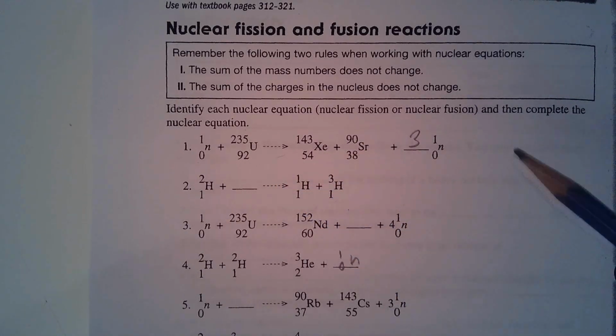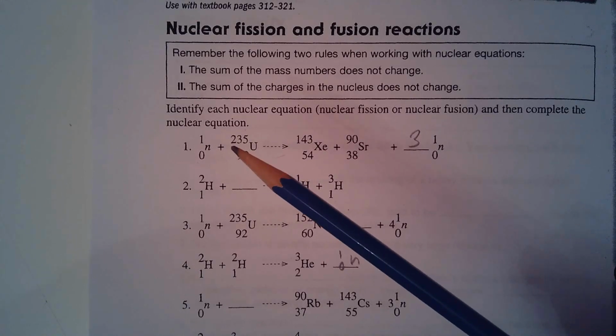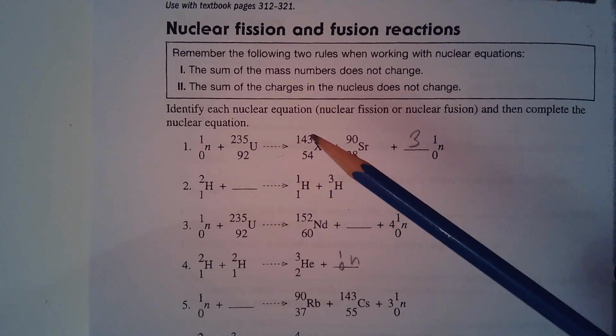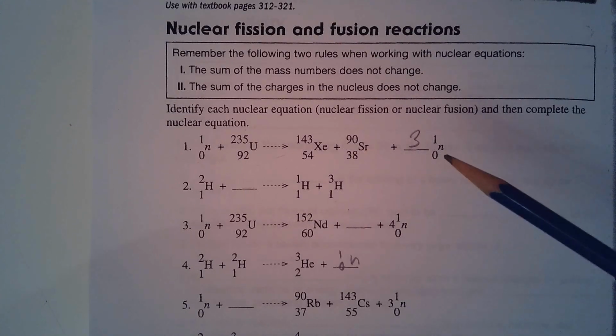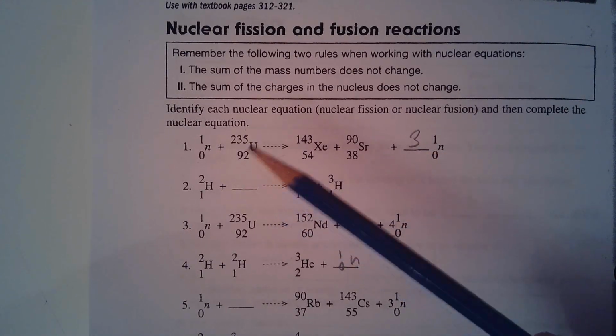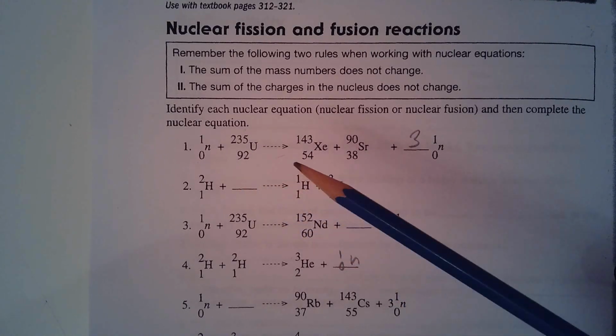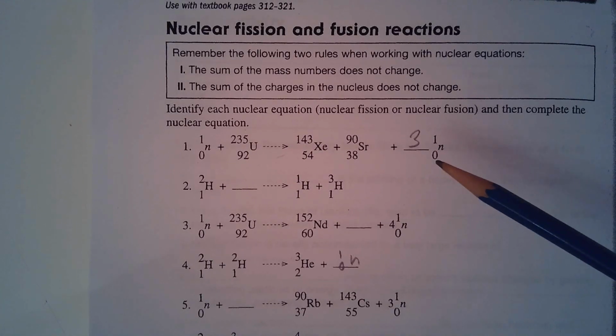And then to find out what else is missing, we've got to add up the numbers. On the left here, the two add up to 236. 143 and 90 is 233. So that means we're 3 short, which means it's going to be 3 neutrons. This is just like we did with balancing equations. You just put a coefficient in front, and then here you've got 92 plus 0, so that's 92. 54 plus 38 is 92. Therefore, this has to be 0.